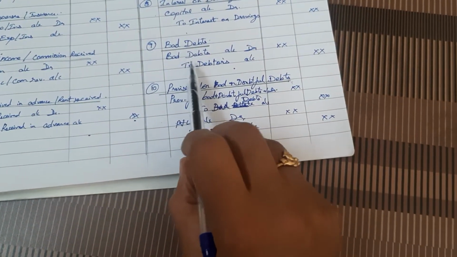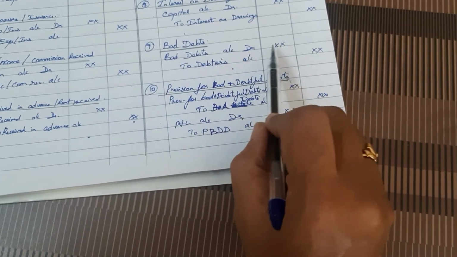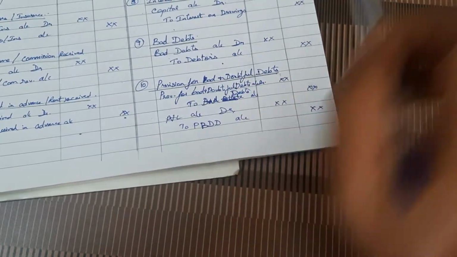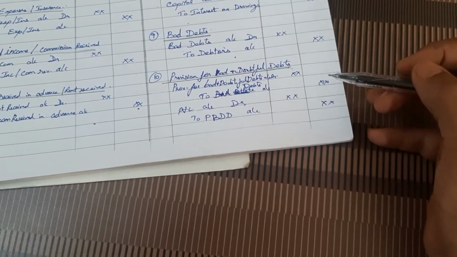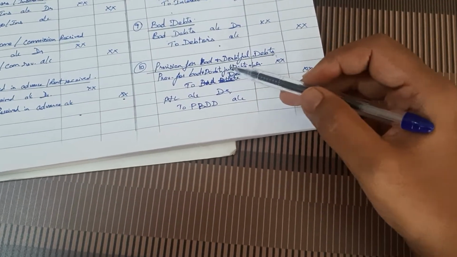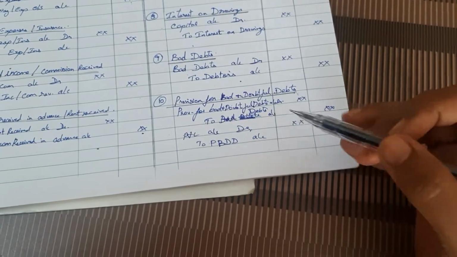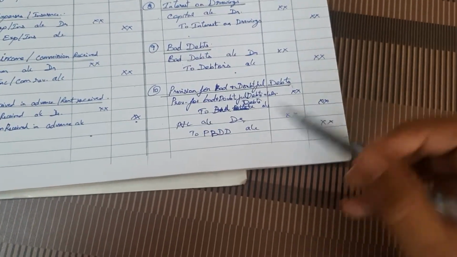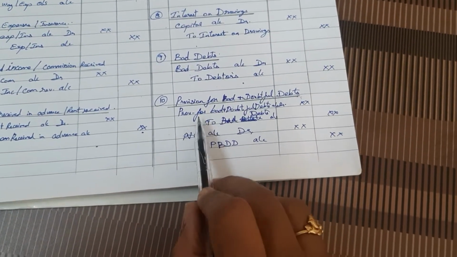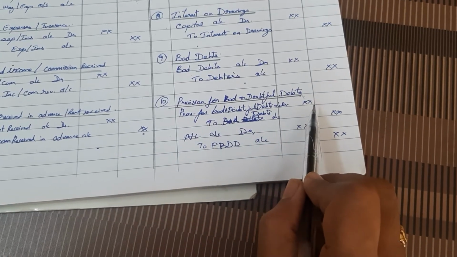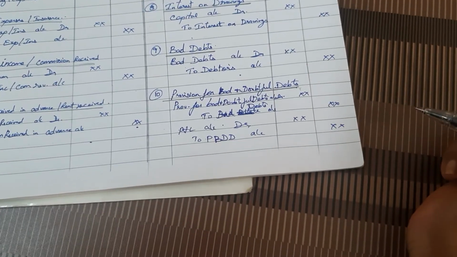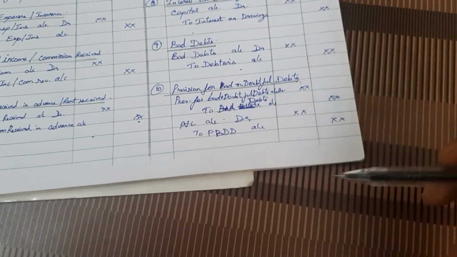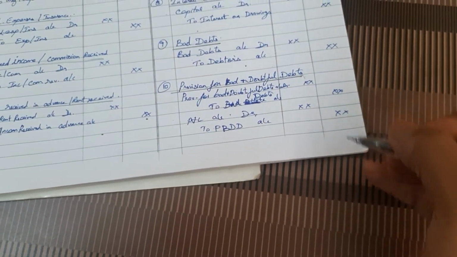Okay, so the entry you will pass is bad debts account debit to debtors account, and you will charge it to P&L account. Okay, then next item is provision for bad and doubtful debts. So you will write provision for bad and doubtful debts account debit to bad debts account. Okay, so to bad debts you will charge. Okay, you are making a provision against it.